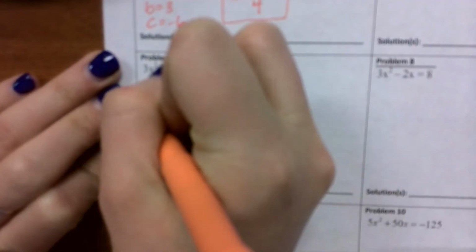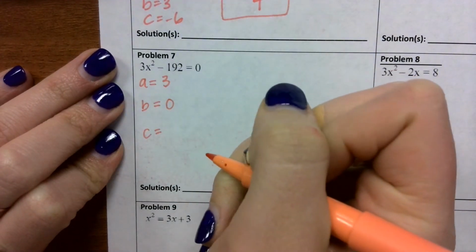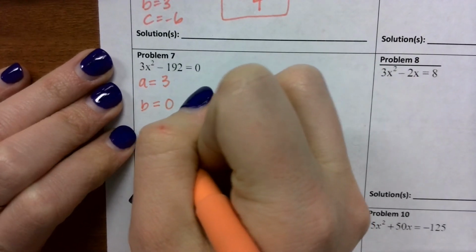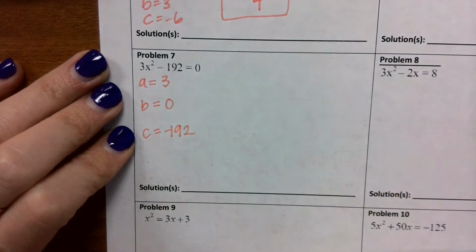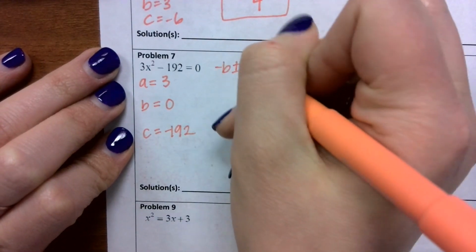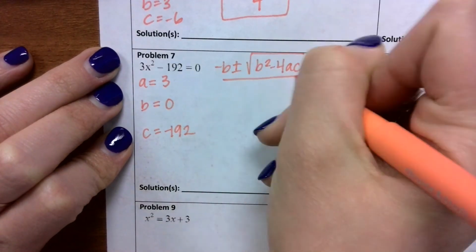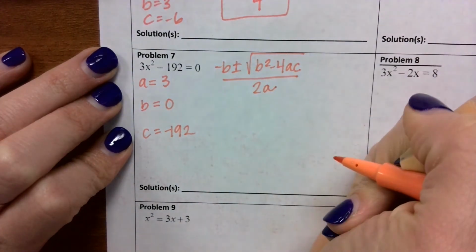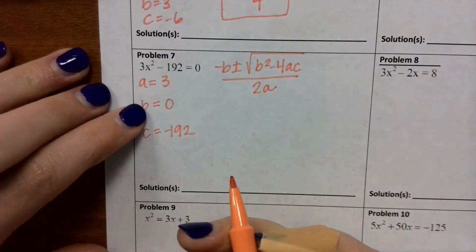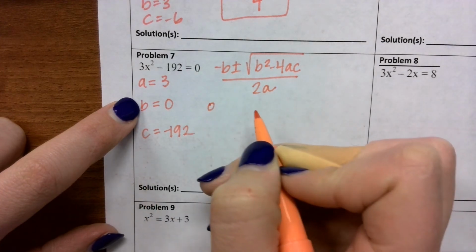So what's our a value here? 3. Our b value, this is a trick question. Do we have a b value? No, so it's 0. And our c value is negative 192. So we're looking for negative b plus or minus the square root of b squared minus 4ac, over 2a. What's our b value, Alfredo? 0. There's no such thing as negative 0, so we'll just leave it as 0.